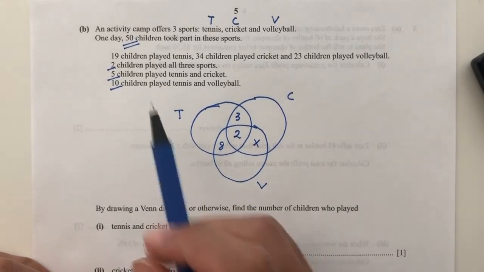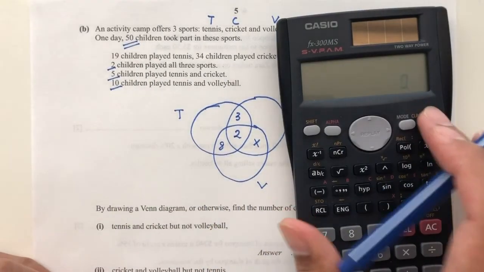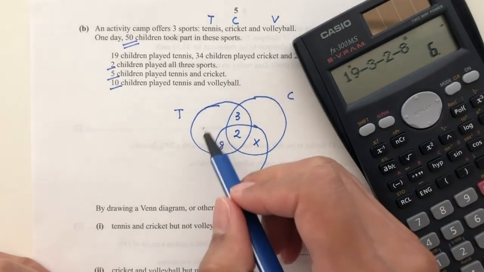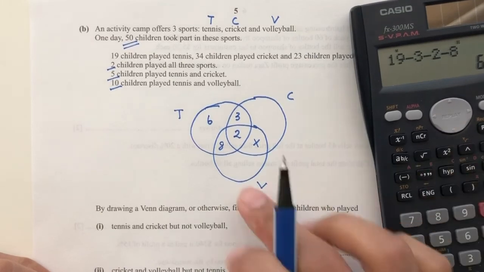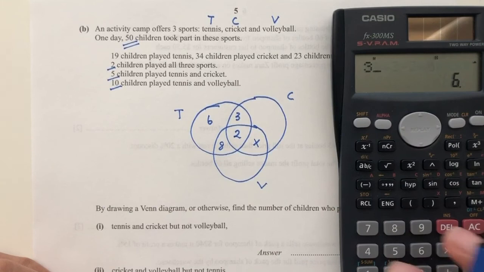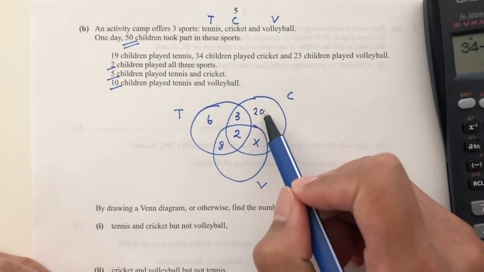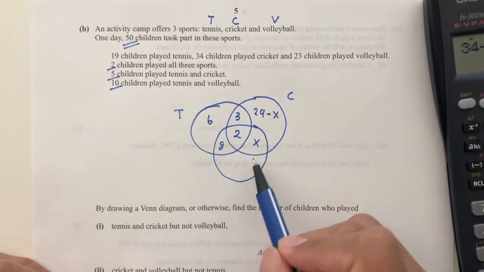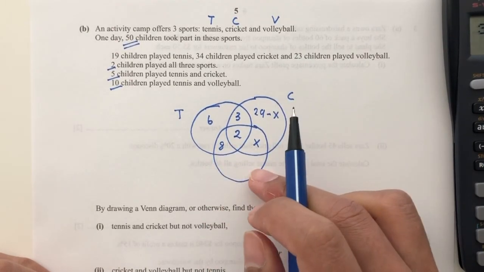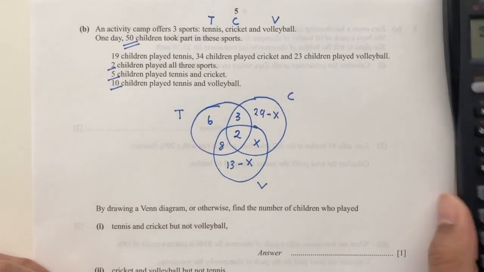Right. Now it says 19 children play tennis, so 19 play tennis. So who plays only tennis? So 19 minus 3 minus 2 minus 8. That will be 6 plays only tennis. And for this one we have 34 plays cricket. So 34 minus 3 minus 2, 29. So 29 minus X plays only cricket. How about this one? Volleyball. So 23 minus 10 minus X plays only volleyball. That will be 13 minus X plays only volleyball.